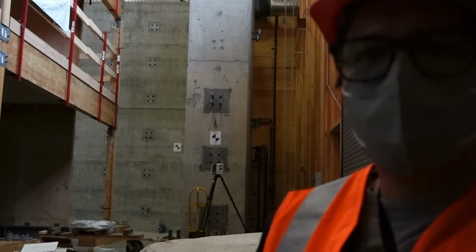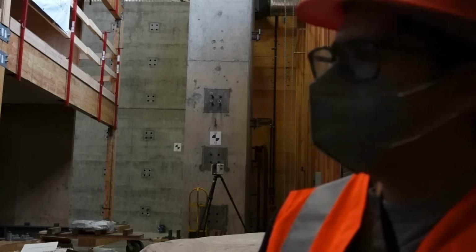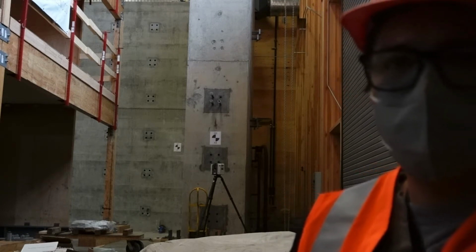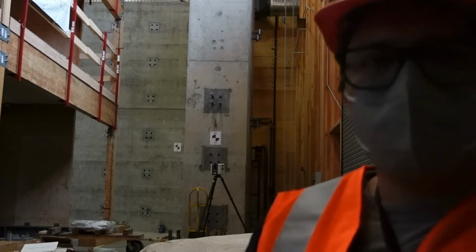We're planning to have a 3D model of the building. We're using the LiDAR scanning.